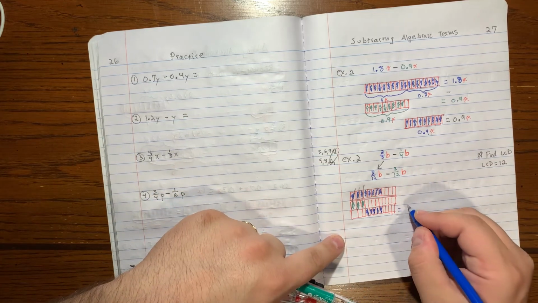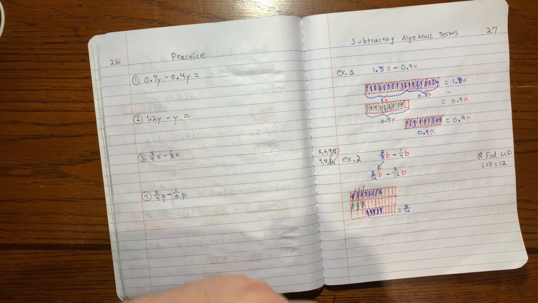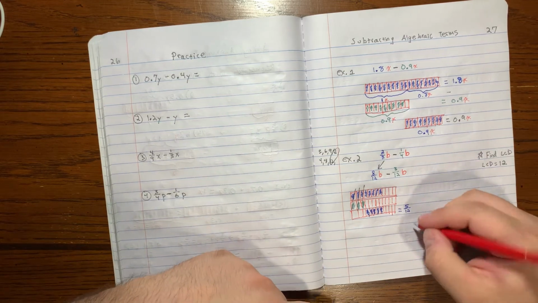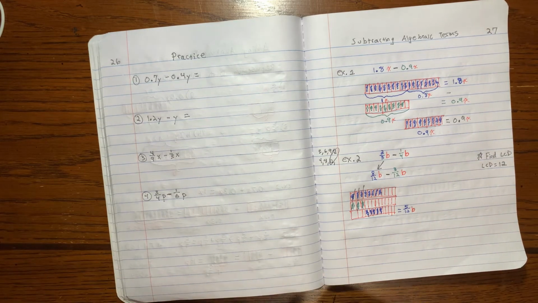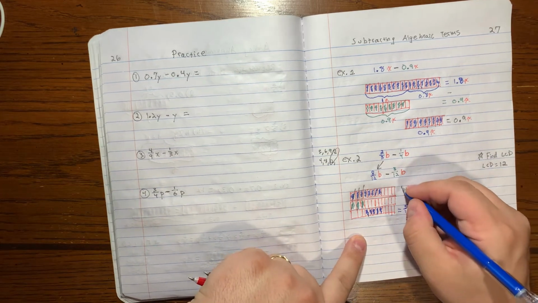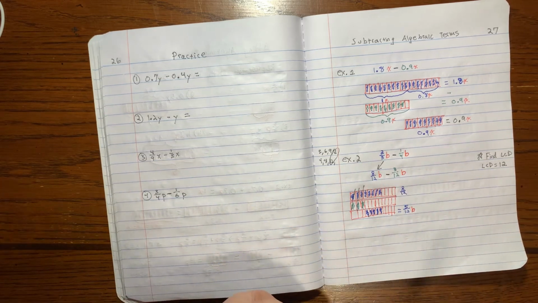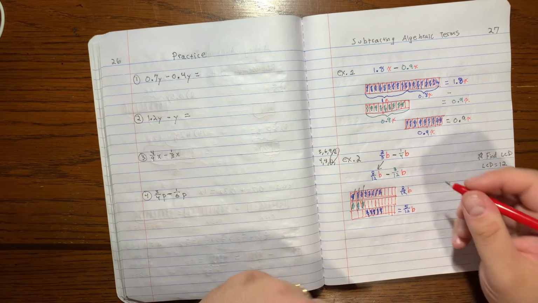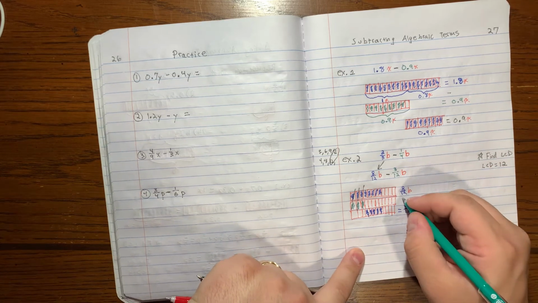So 5/12 b. And that occurred when I took 8/12 and I subtracted 3/12.